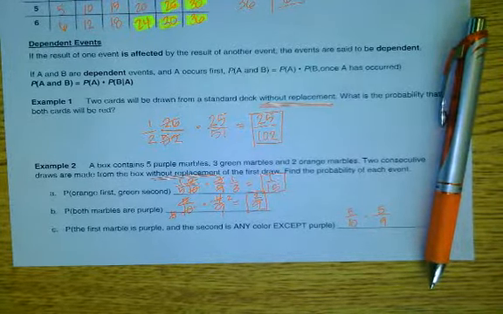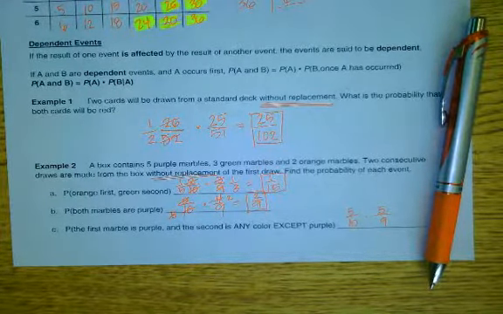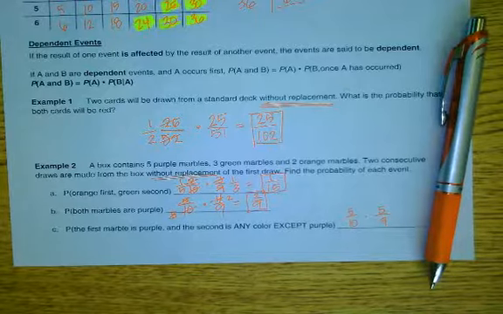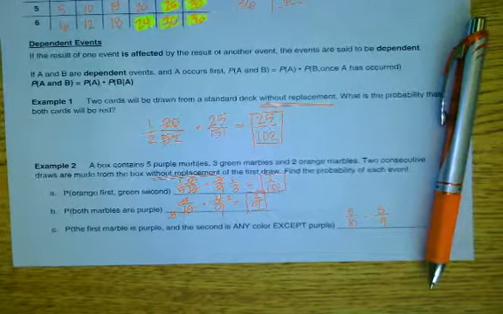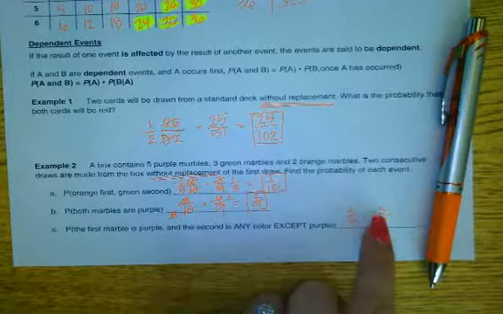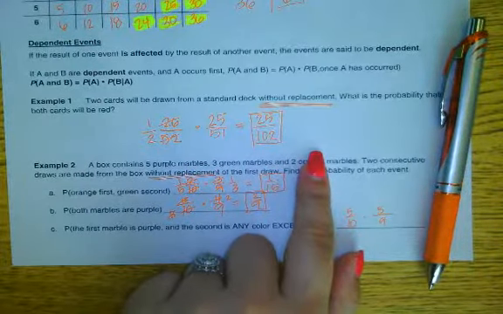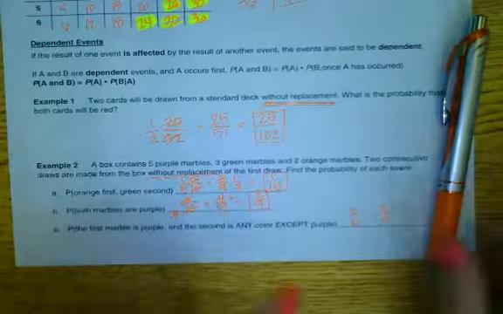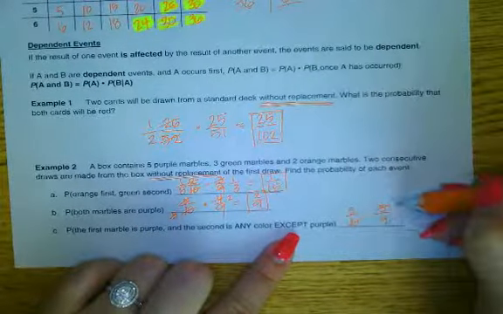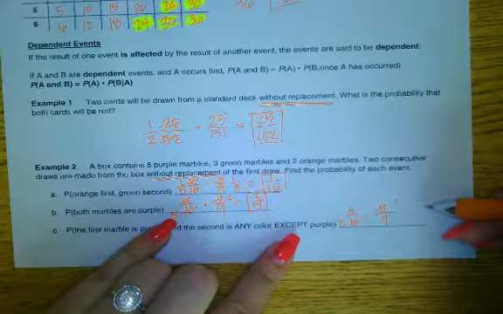Can't you just count the green and the orange and add them together? Yeah. So there's 5 out of 10 purple out of the 10. The next one is anything other than purple, so my greens and my oranges. So it's still 5. And then when you multiply this out, what do you get? 5 over 18. Awesome.